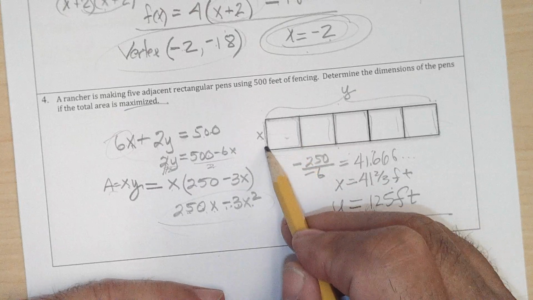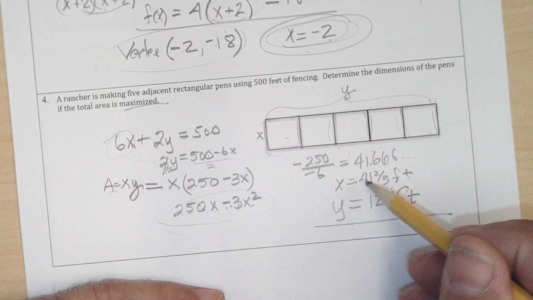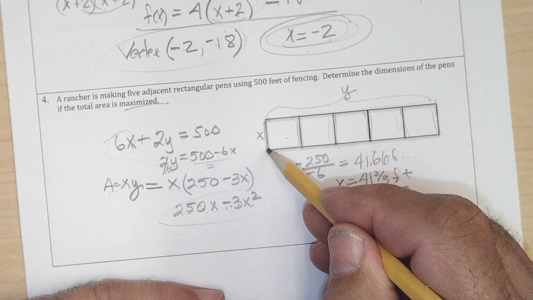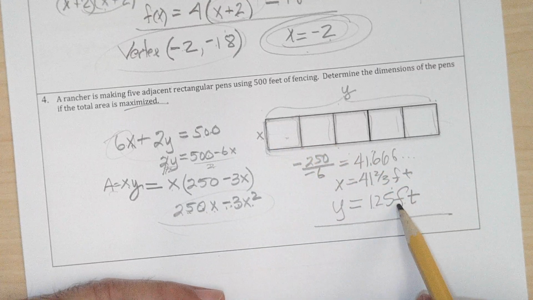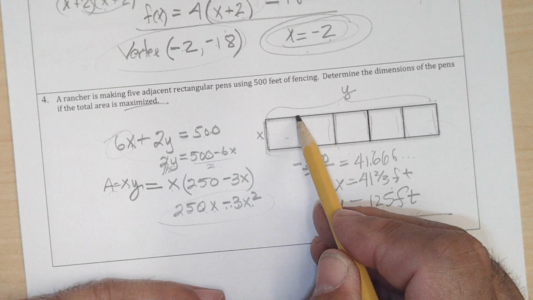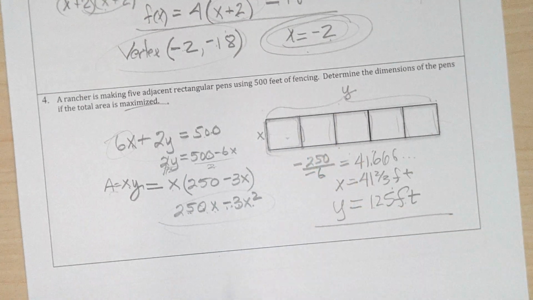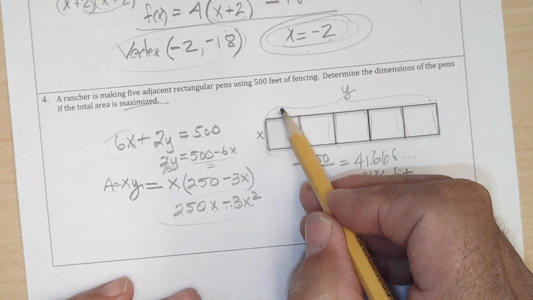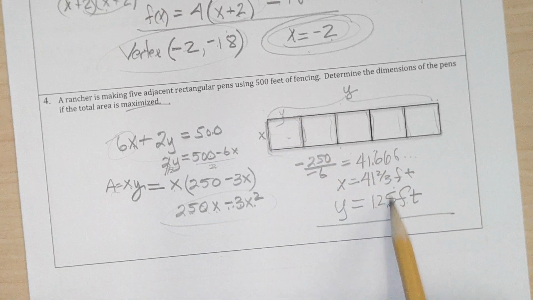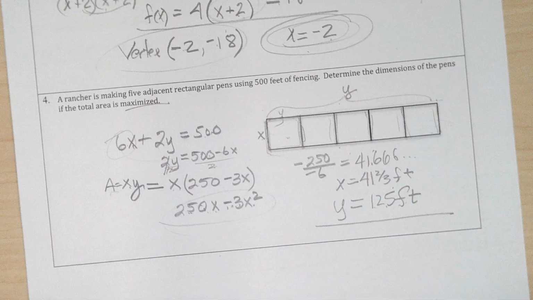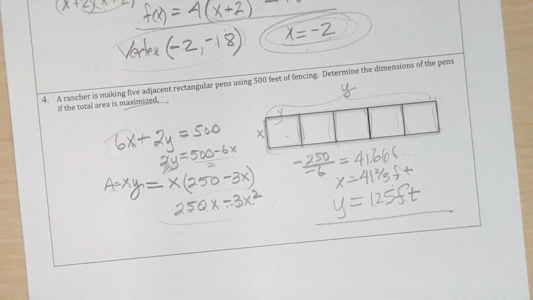If I want the dimensions of just one pen, it would be 41 2/3 feet, and 125 divided by 5 is 25 feet. Now, if you'd made y be here, you would have gotten 25 for y instead of 125 for all of them. Okay? That's half of it. I'll do the other ones later today.